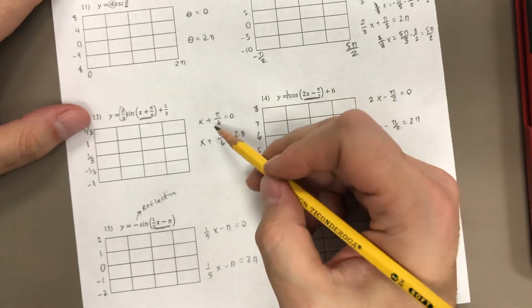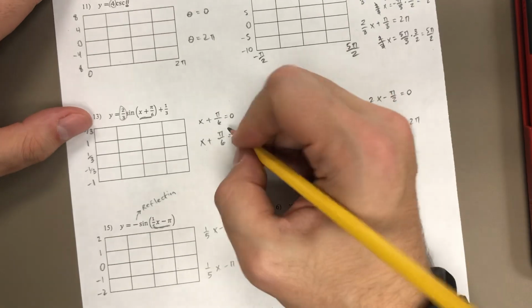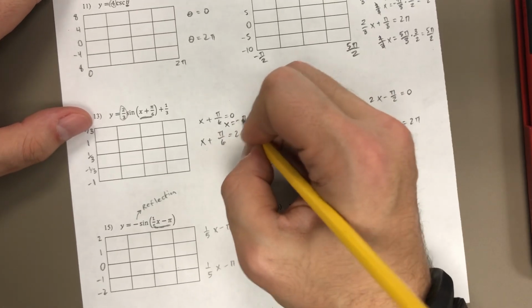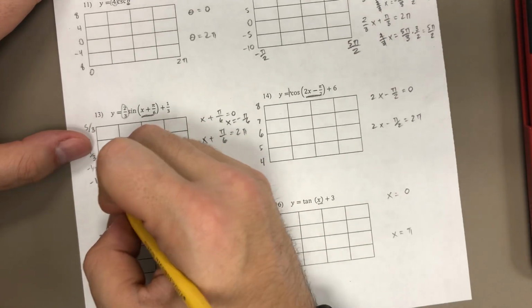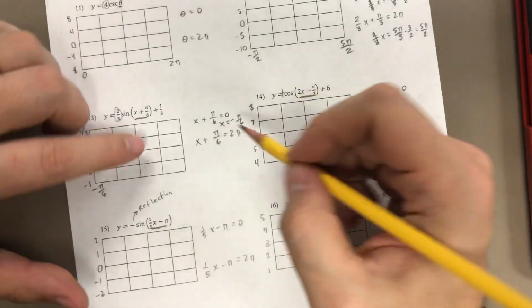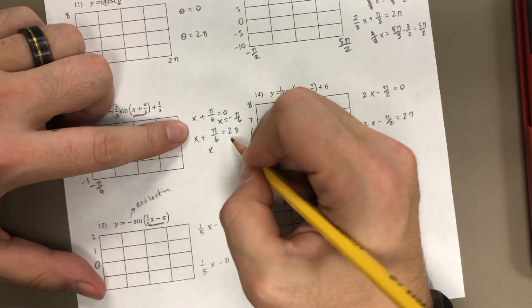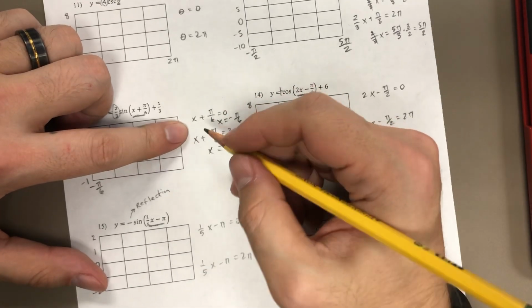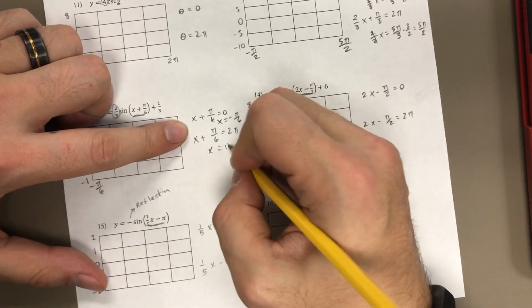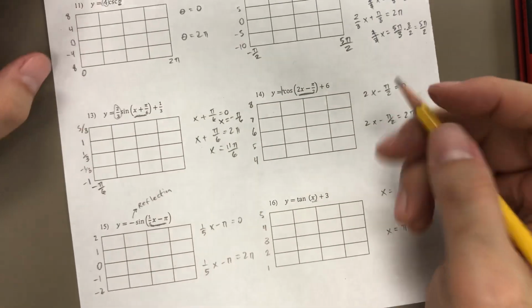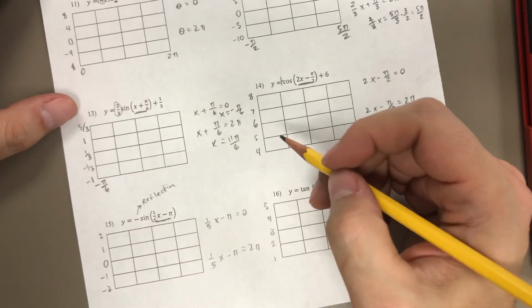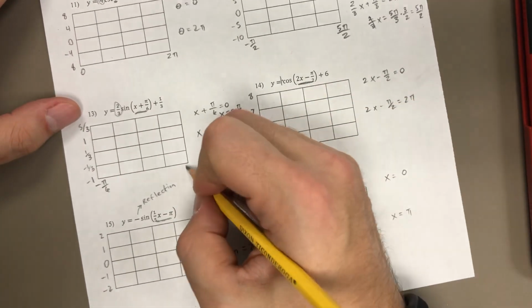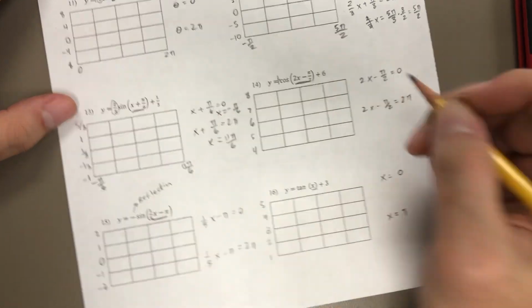Over here, starting value, let's see, subtract pi over 6, we get x is equal to negative pi over 6. There's your starting value. Ending value, let's see, x, and then subtract away pi over 6, we get... oh yeah, we already did that one, didn't we? Minus pi over 6 would be 11 pi over 6, because we did that same thing on number 10. All right, so that means that this one's going to be 11 pi over 6.